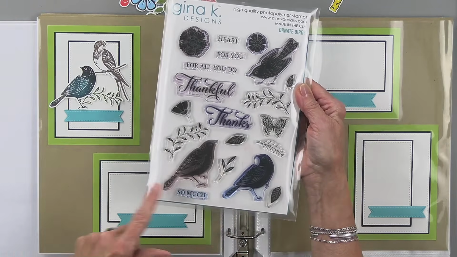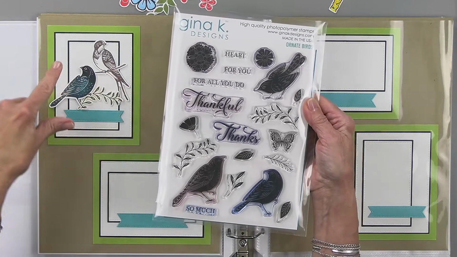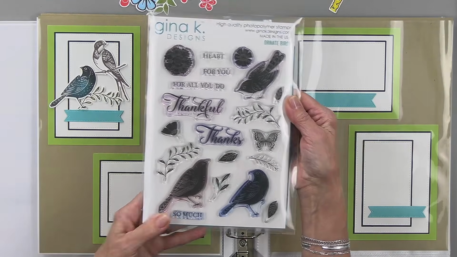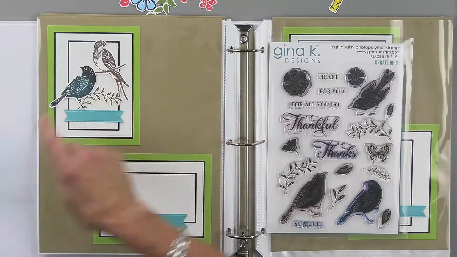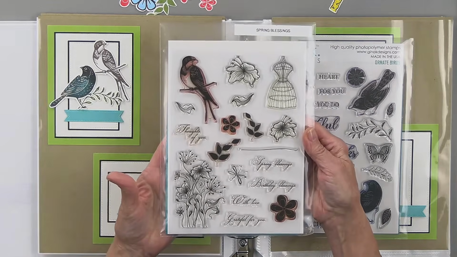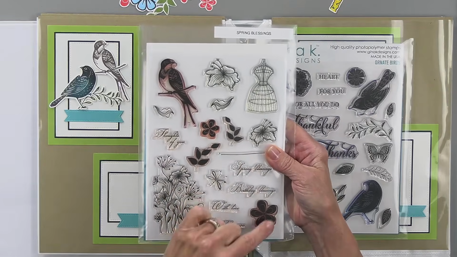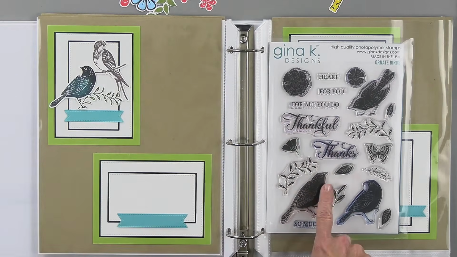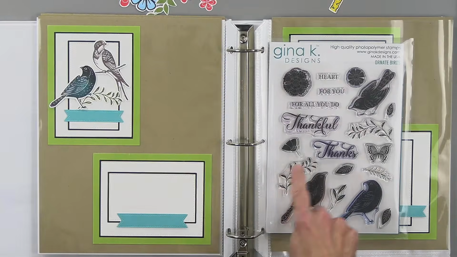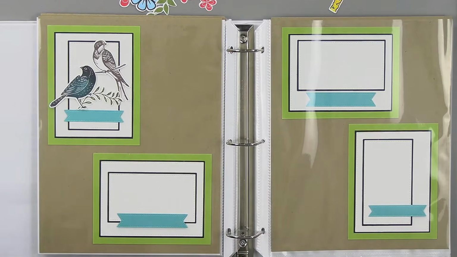Now, of course, you don't have to use two separate birds. You could do this with just one bird, but it's kind of cute the way it is there with the two different birds. This bird came from this stamp set called Spring Blessings. So that's this bird here. I also cut some of the flowers out from this set, and I cut that little vine thing out from this set. So in my last video, I just did all one set.